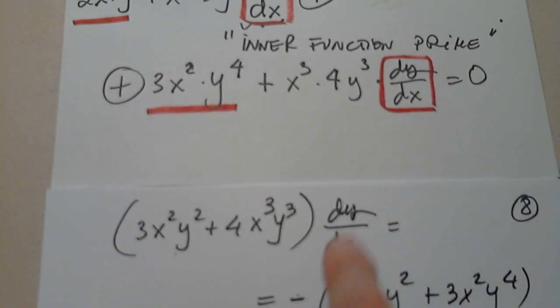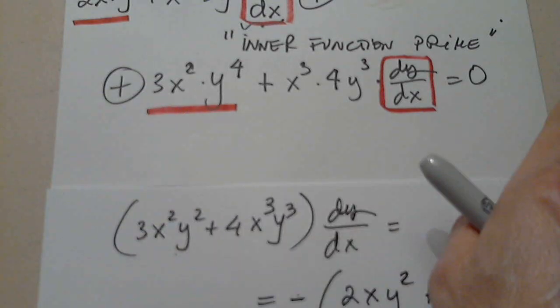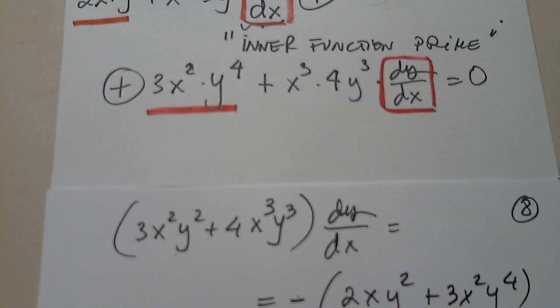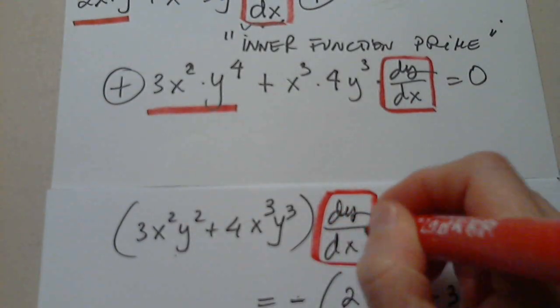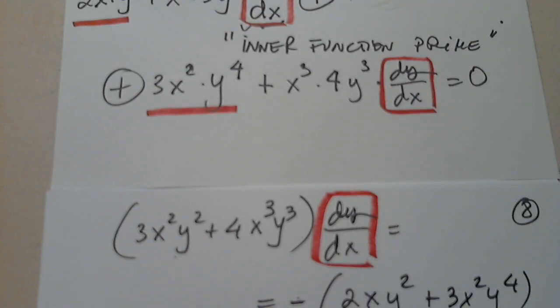This goes to the other side, it becomes negative. This goes to the other side, it becomes negative. Remember what I'm asked to find? I'm asked to determine dy over dx. What would you do to determine dy over dx at this point?